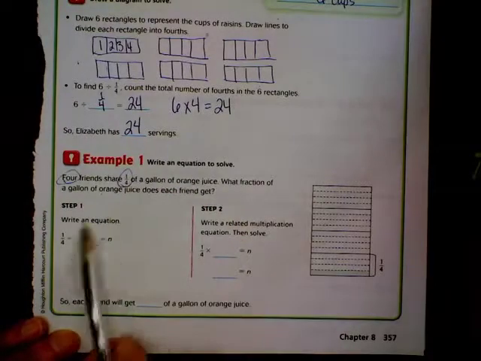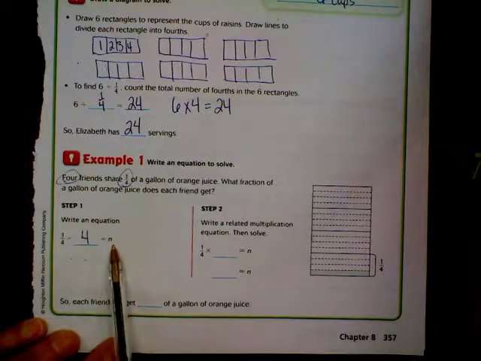So our equation, the step 1, is to write the equation 1/4 divided by 4 would equal, in this case, n, or whatever variable you choose. Again, I would stay away from small letter o's because sometimes they can look like zeros, small letter l's because sometimes they can look like ones. Okay, choose a letter that we can definitely tell that you meant it to be a letter.